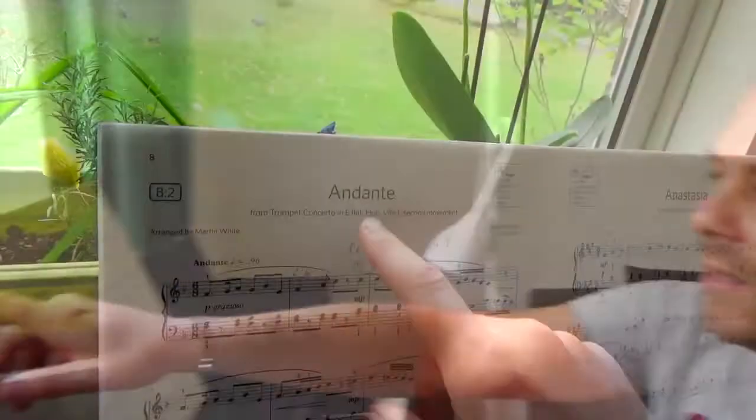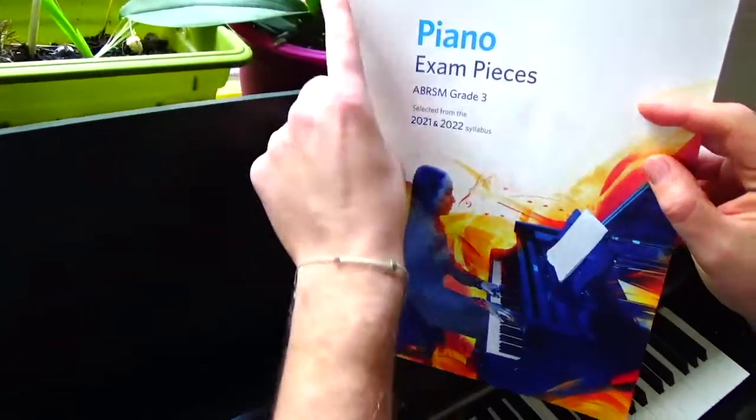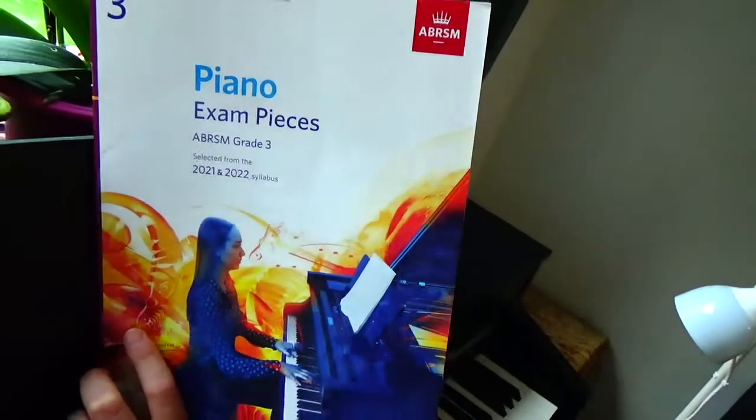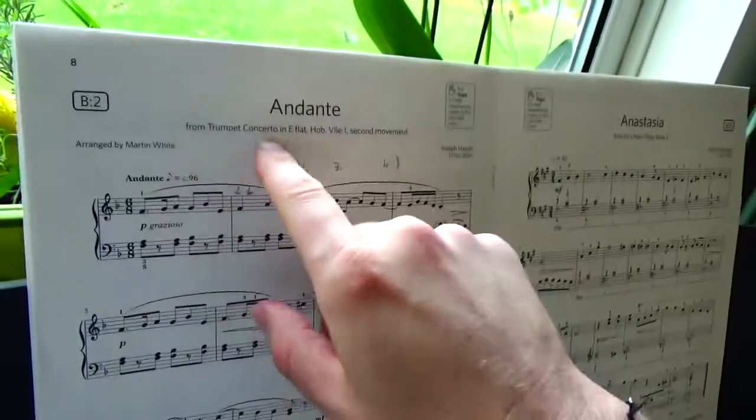Today is finally time for me to talk about the Andante by Joseph Haydn, the B2 piece on page 8 of the grade 3 piano exam pieces ABRSM from the 2021 and 2022 syllabus. This Andante is taken from the Trumpet Concerto in E flat.